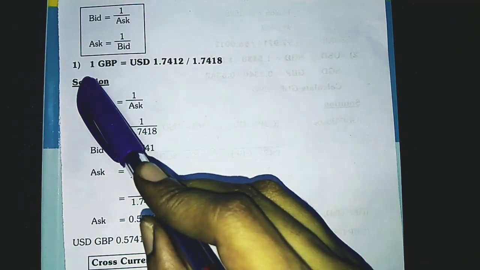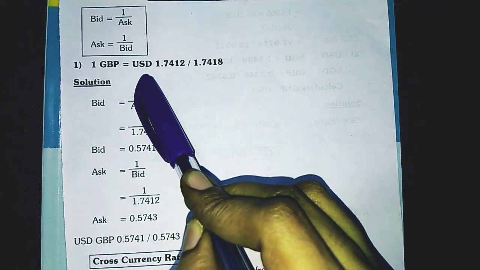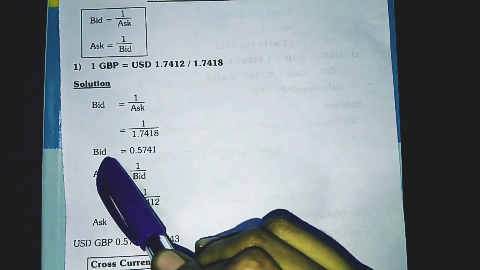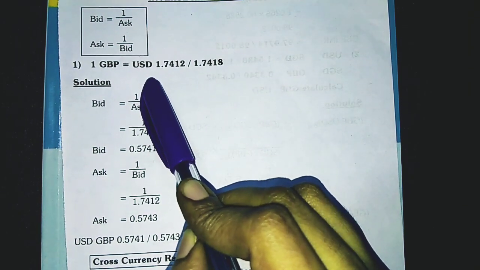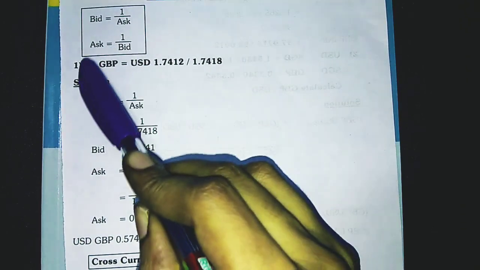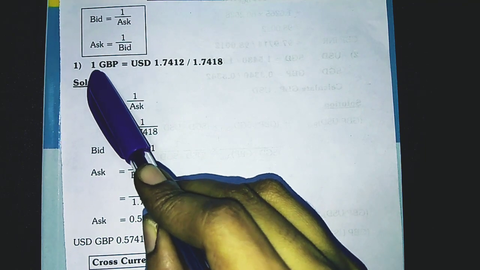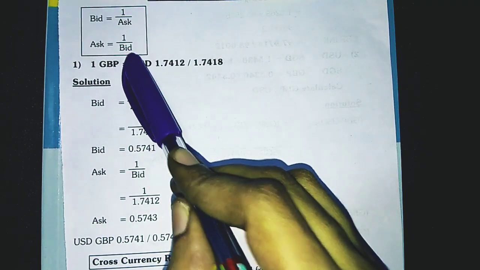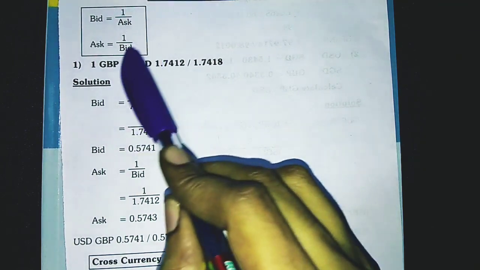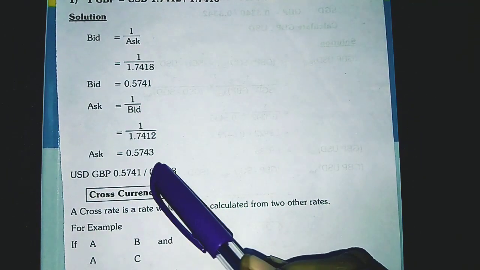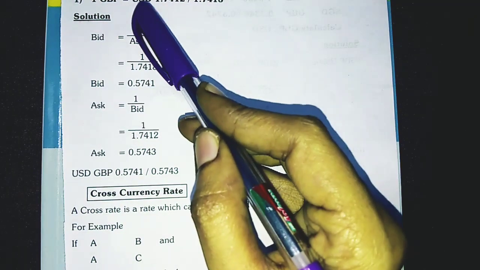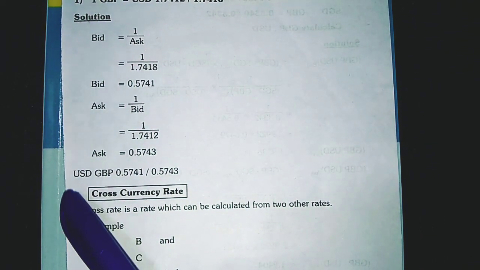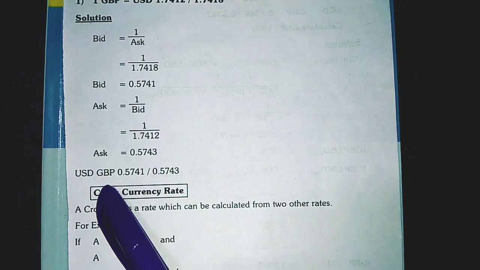Now please remember what will happen in the inverse rate. Here they have given you 1 GBP is equal to USD, and we have converted this into the inverse rate. So simply remember that whatever currency you have at the first position will occupy the second position, and whatever currency you have at the second position will occupy the first position. So while writing the final answer, you have to place the second currency at the first position. So it will become USD GBP.